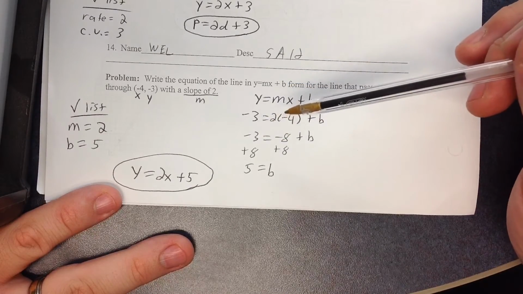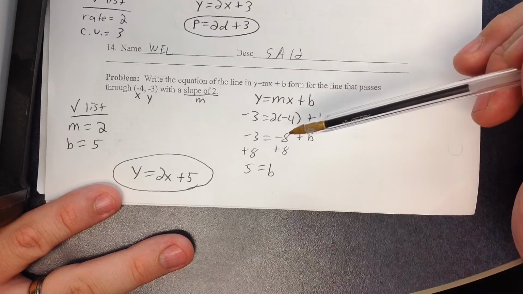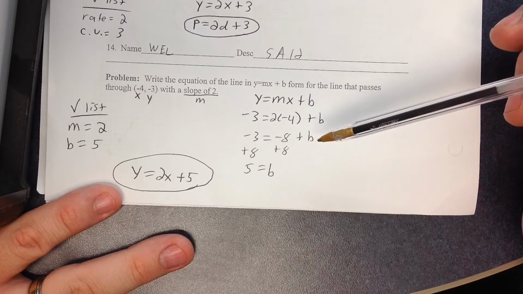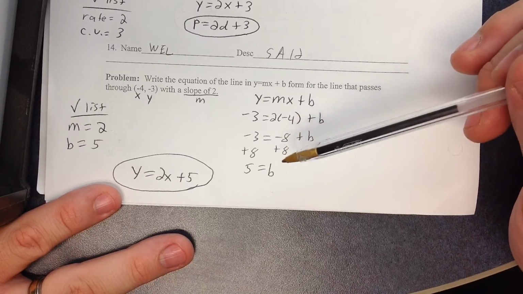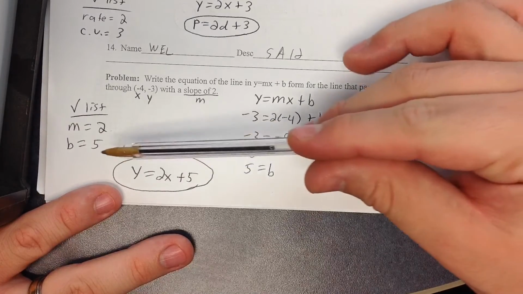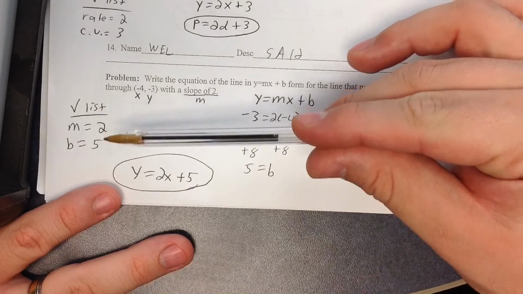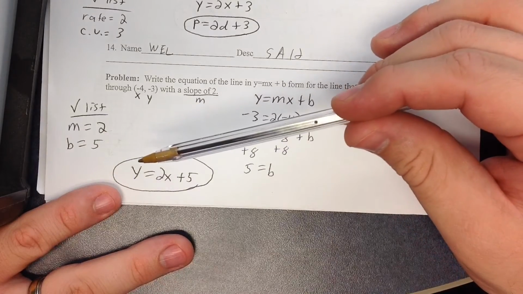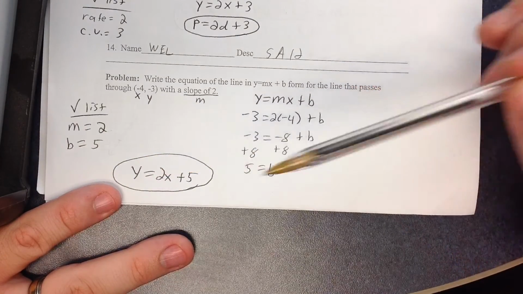Negative 3 equals 2 times negative 4, which is negative 8, plus b, so here's my variable. I've got to get rid of the negative 8 by adding 8. Negative 3 plus 8 is positive 5, so that's b. Now I've got m and b, so now I write my equation y equals 2x plus 5.